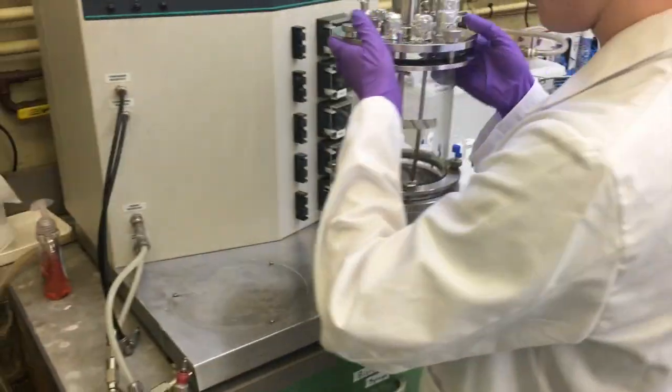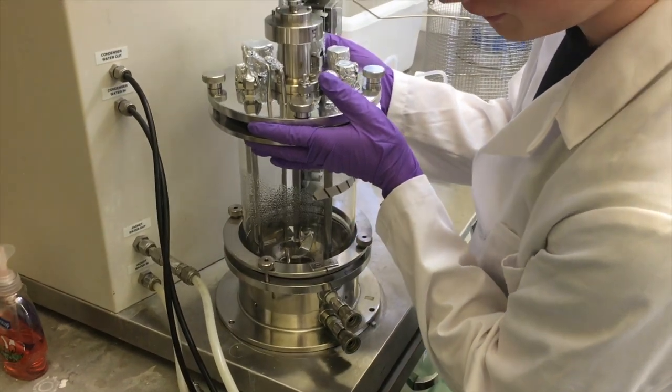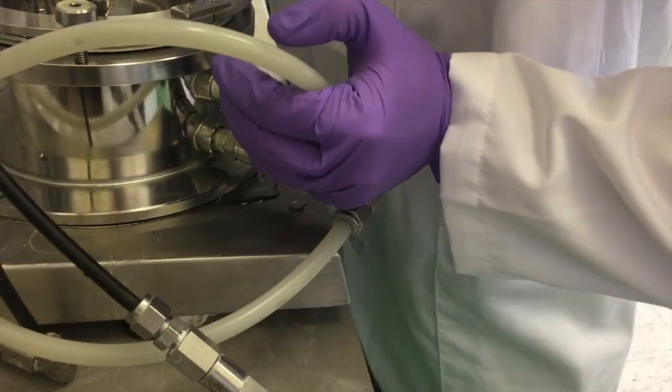Place the reactor on the control system. Attach the inlet and outlet water tubing for heating the reactor.